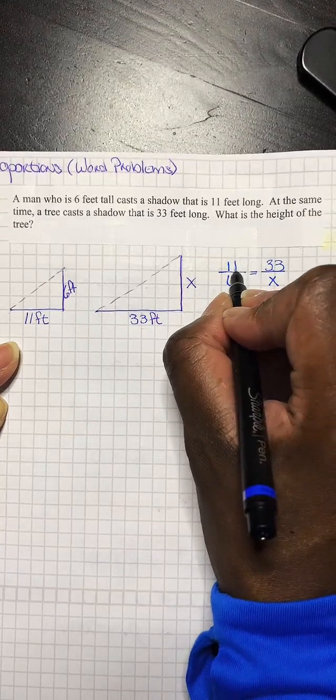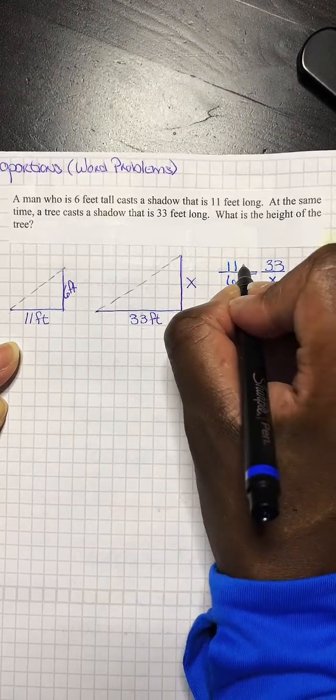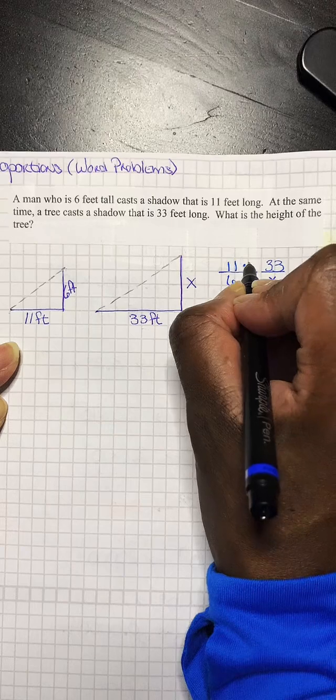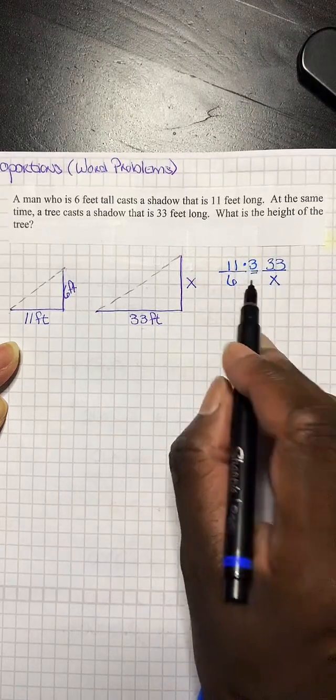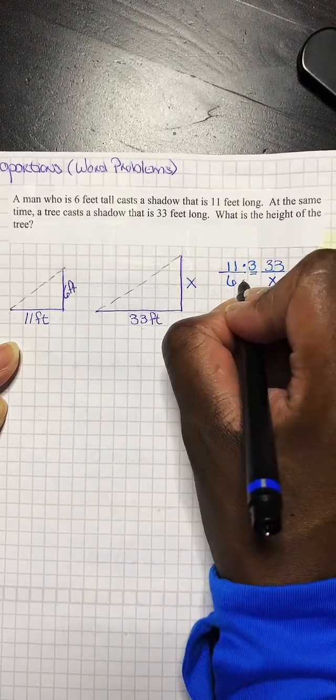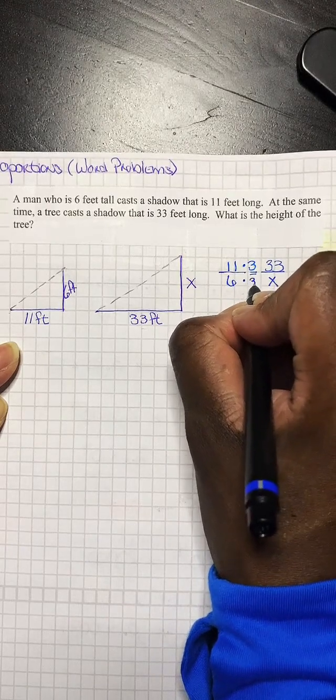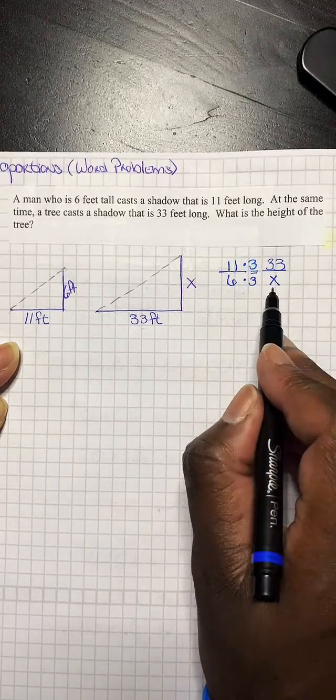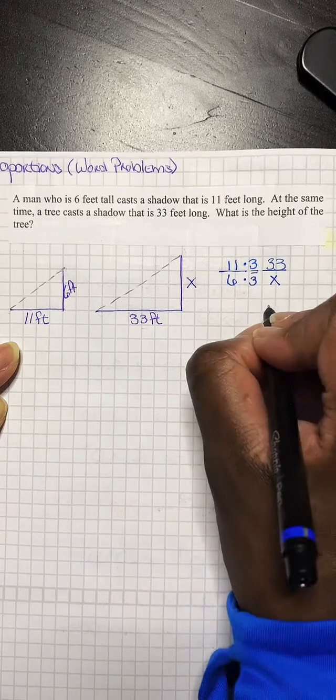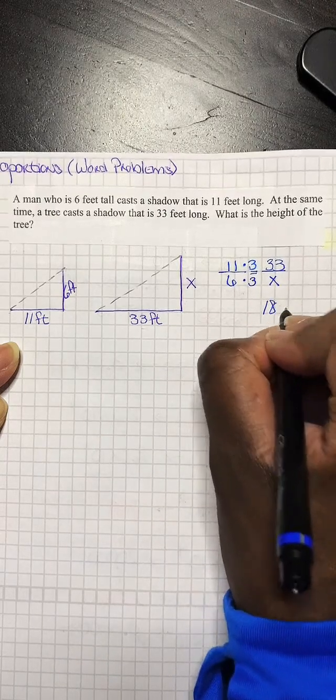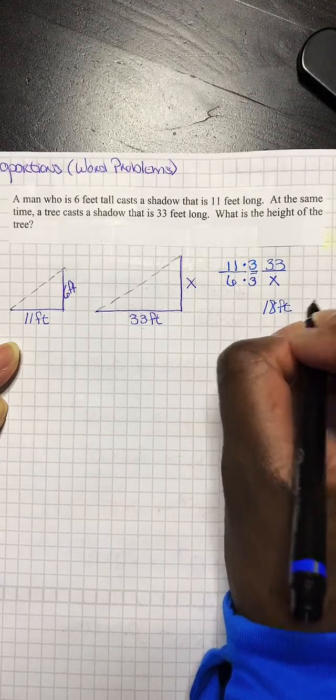Then I notice for me to get from 11 to 33, I have to multiply by 3. Whatever I do in my numerator, I should do in my denominator. So that means the height of the tree is going to be 18 feet.